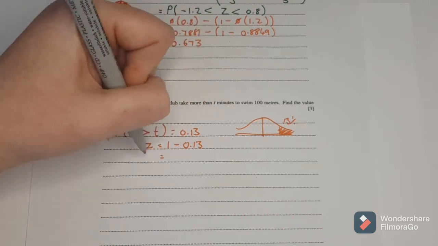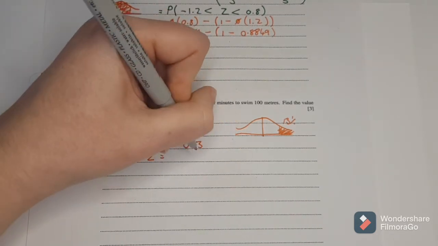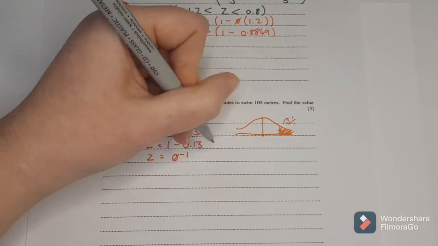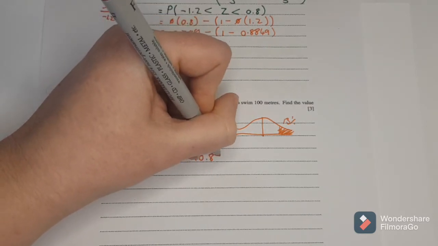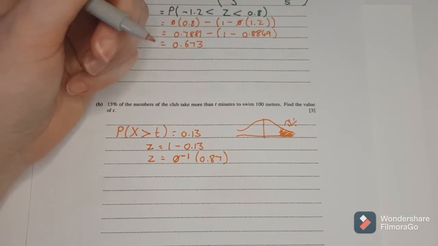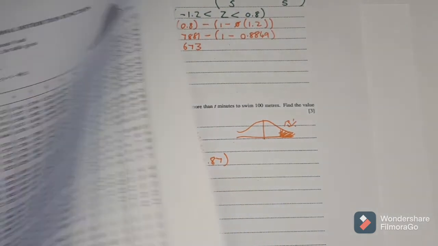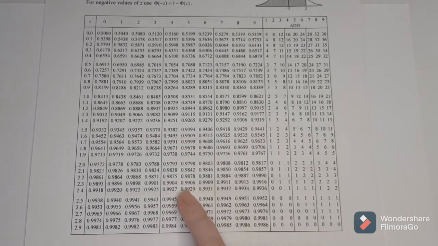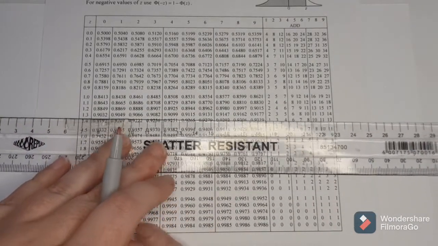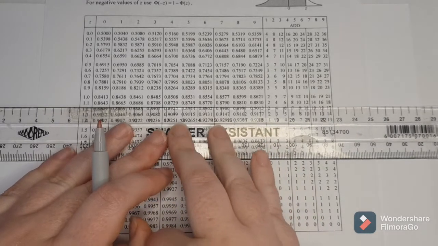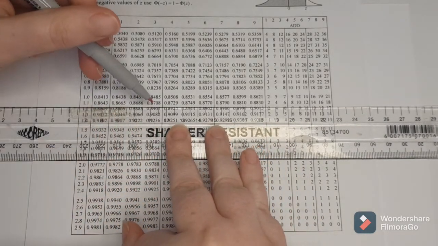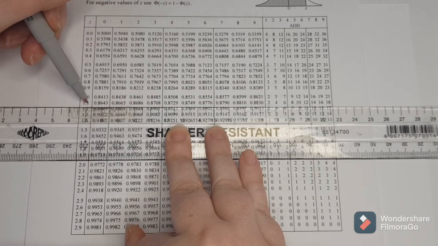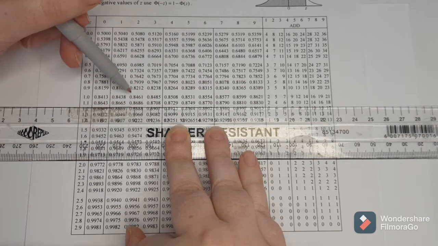So now for my Z value, I am looking inside my table, so I'm looking for the reverse of my 0.87. On the table that I have, on the inside of it, I'm going to look for 0.87. And I'm going to see there, I always go for the one below. So that's 1.12.